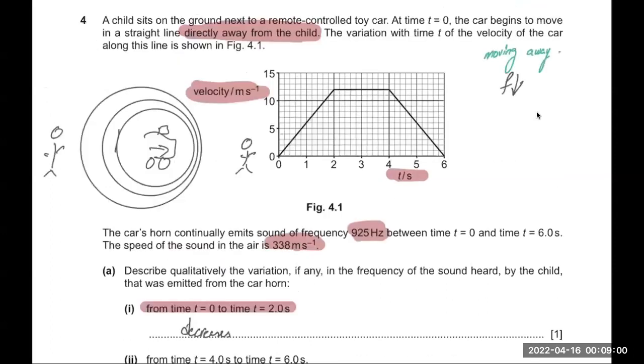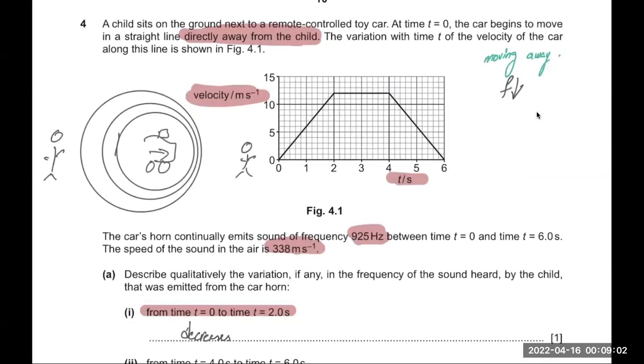Now, this is confusing. Why? Because it's still moving away. So I'll just assume values because I don't know the actual value; we'll calculate it later on. When it's moving at a velocity of 0, where it's stationary, the observed frequency is equal to the actual frequency, 925.